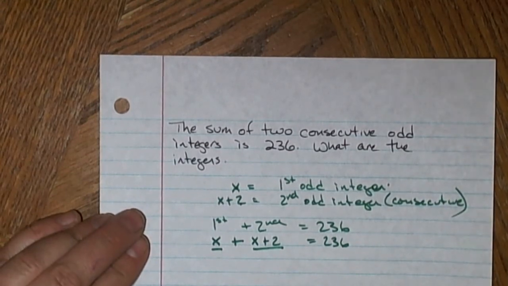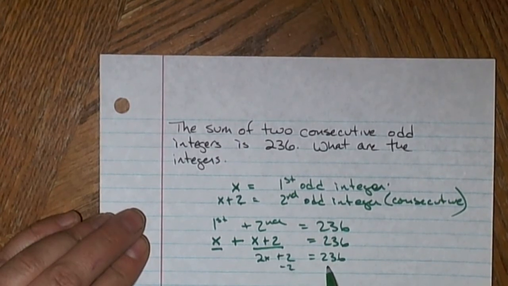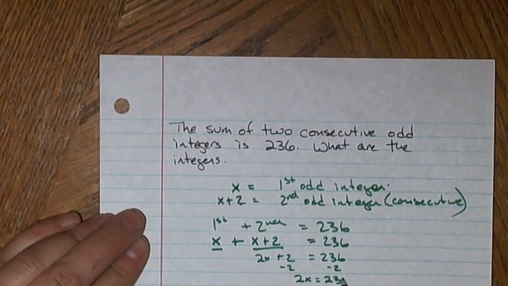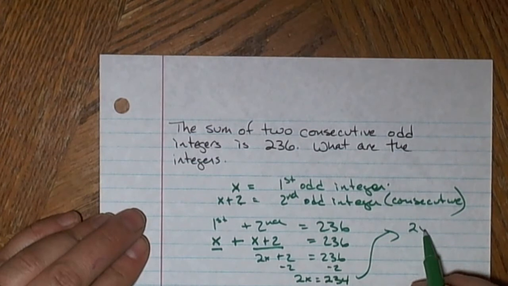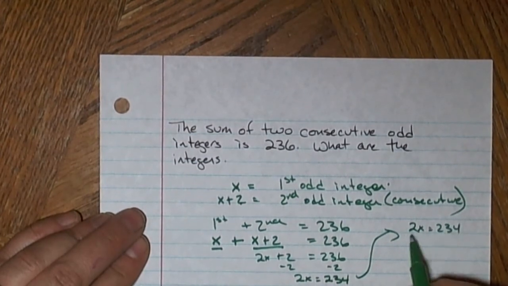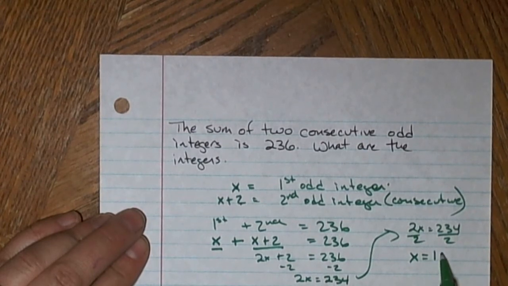To solve that, I would need to combine like terms. x plus x is 2x, so I have 2x plus 2 equals 236. I can subtract 2. 2x equals 234. So if I have 2x equals 234, and I divide both sides by 2, I would get x equals 117.